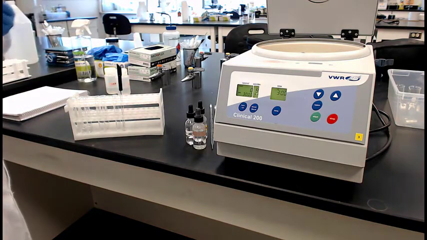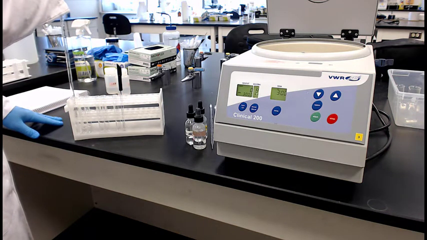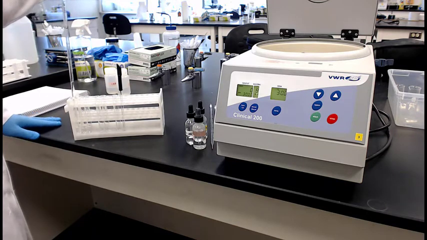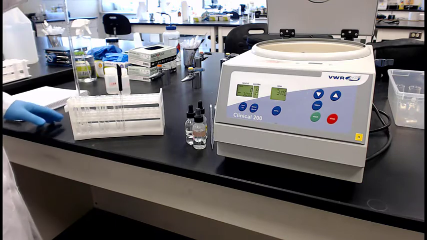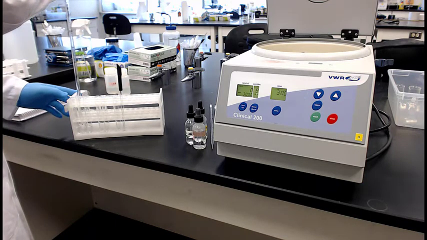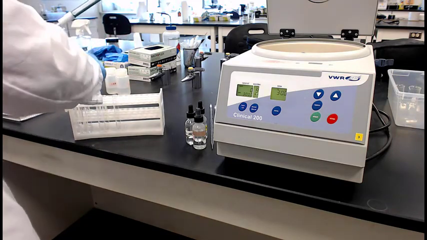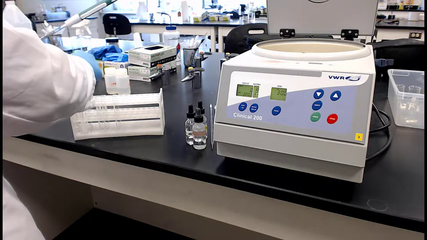That's step number 2. So now once he puts them together, he's going to get a glass stir rod in there and mix them up real good.